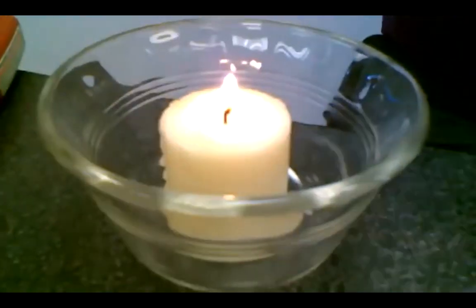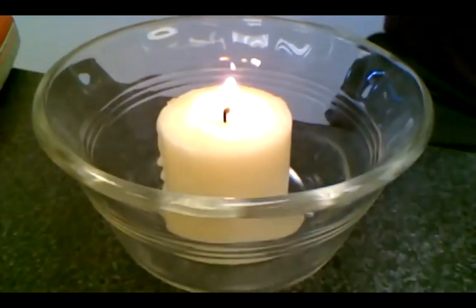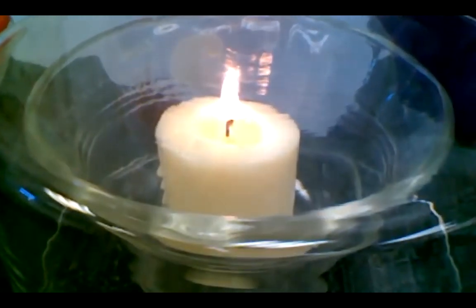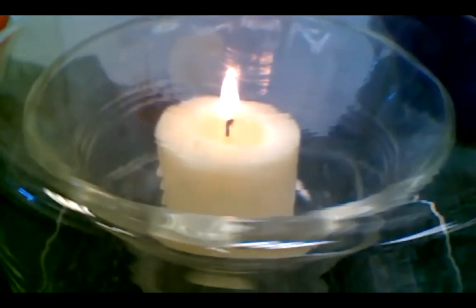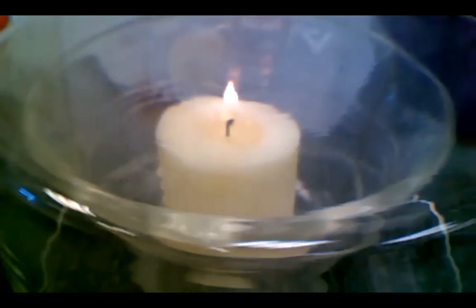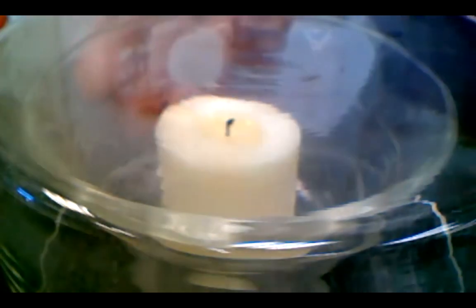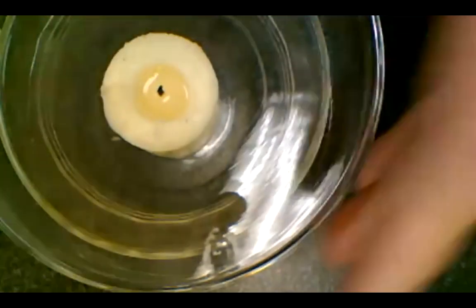There we go. Now watch the surface of the glass when I cover it over and see what happens. Now the flame is going to get smaller and smaller and smaller. And if you look carefully here, perfect demonstration, I think.